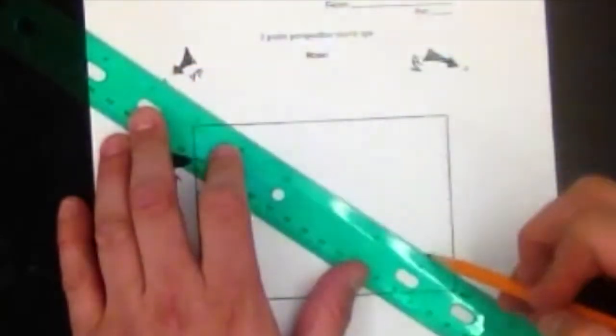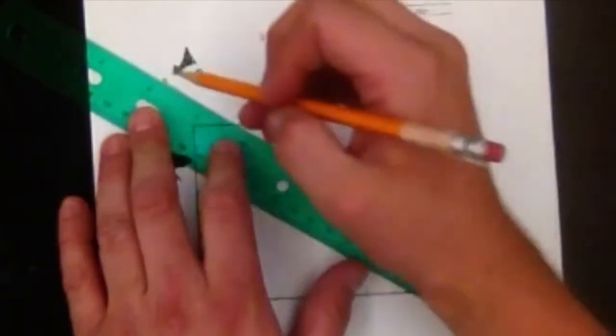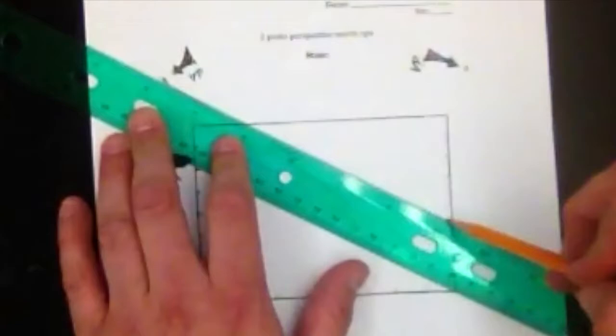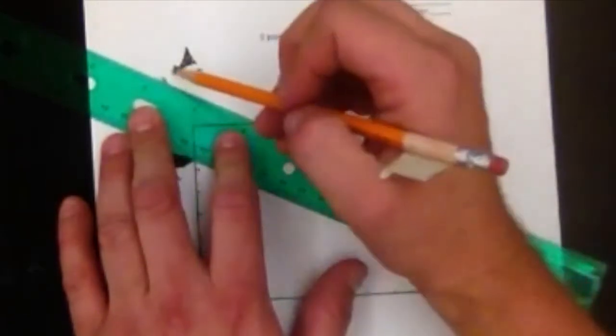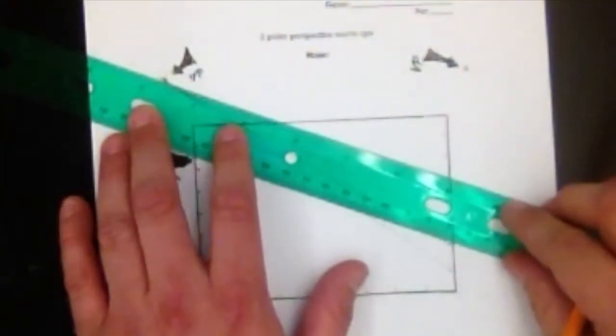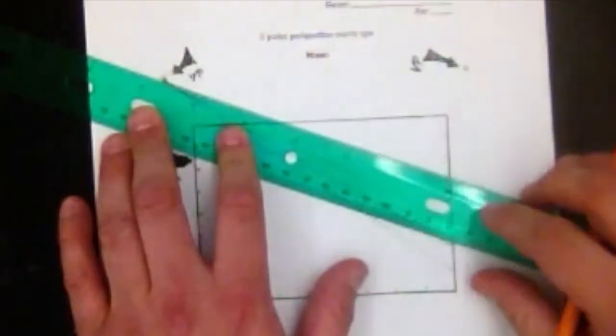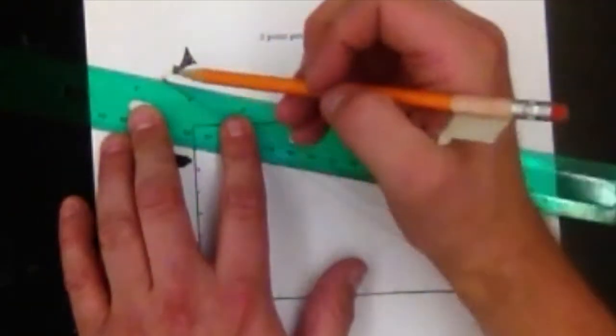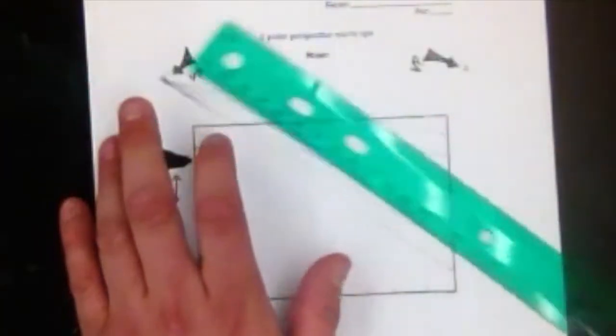If you notice, I'm only drawing the lines from the right side of the paper to the vanishing point on the upper left-hand side. The reason is if I was to draw them to the upper right-hand side, I'd actually be off the paper, which in this warm-up is represented by the box on it.